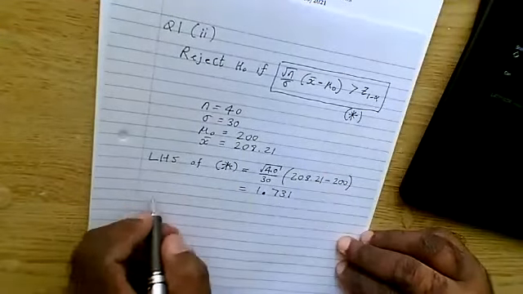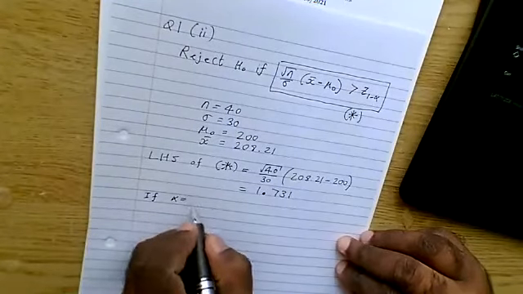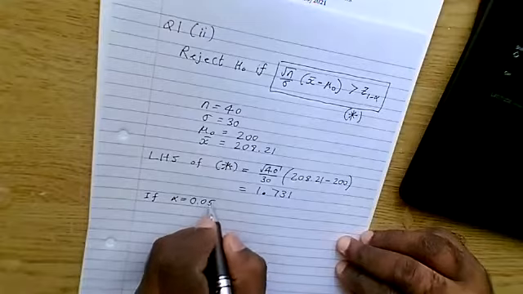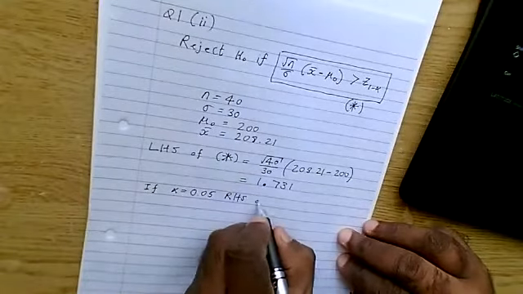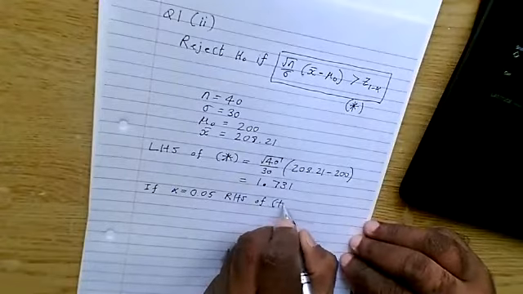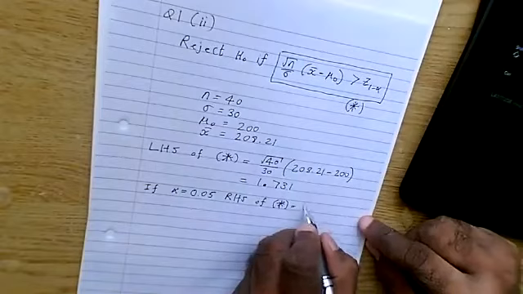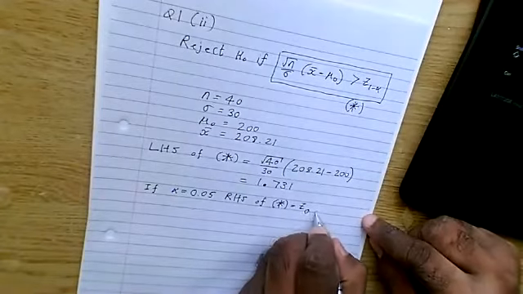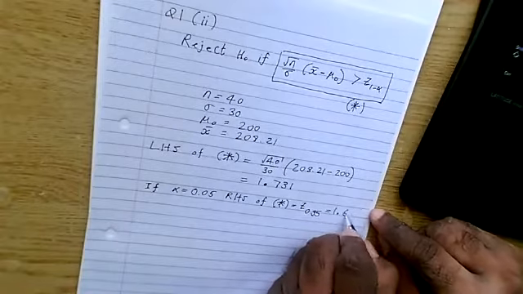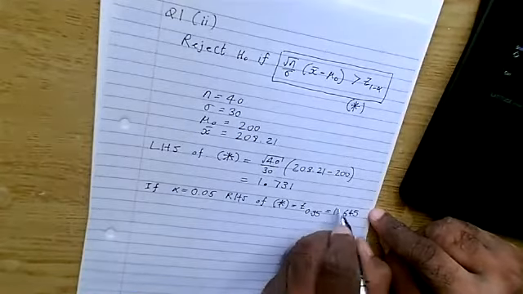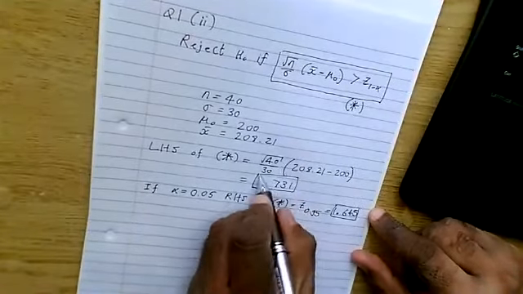Now in order to compute the right-hand side, we need to choose alpha. So let's take alpha to be, first of all, 0.05. In this case, the right-hand side of star is going to be Z 0.95, and this will be 1.645. So this is the right-hand side, and this is the left-hand side.